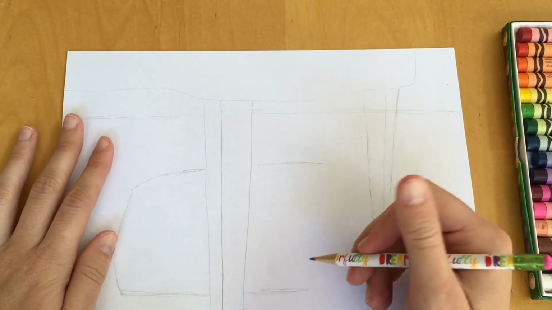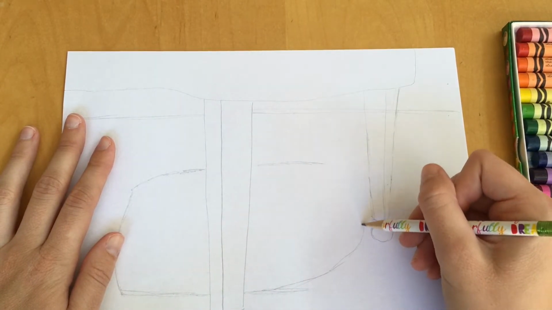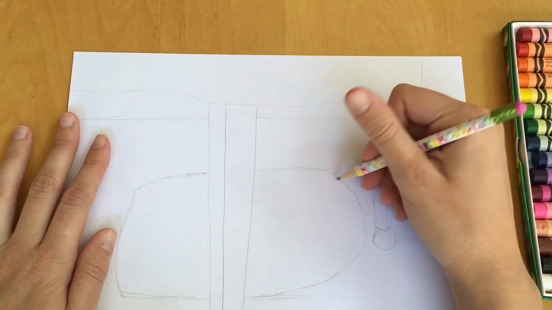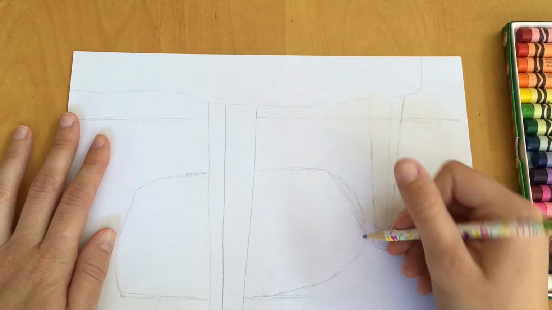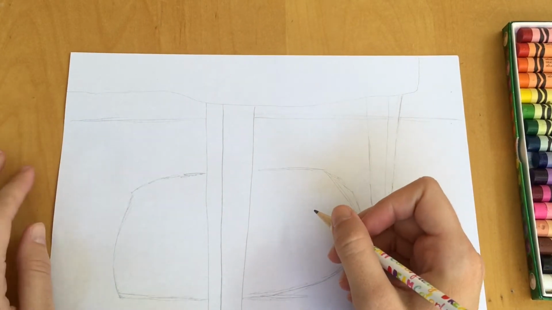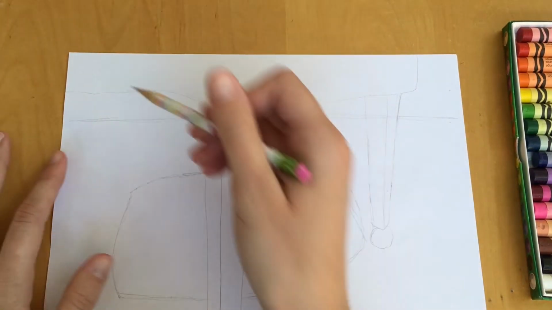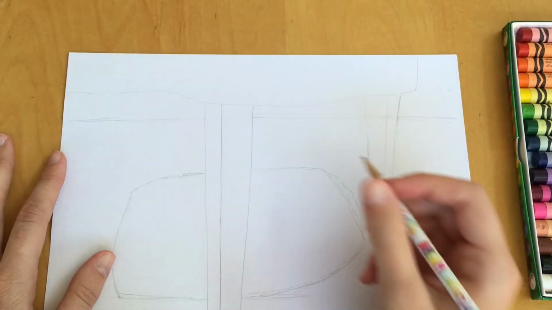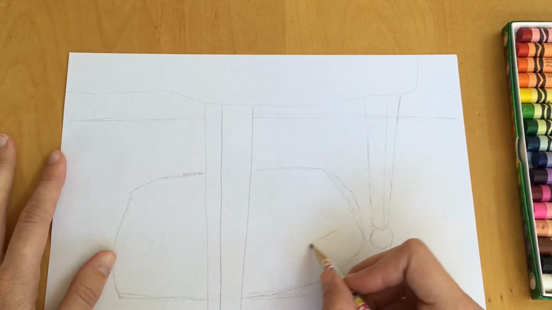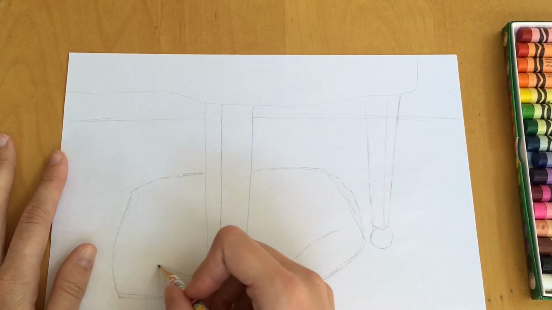Now maybe the dog bed actually comes up like this and then goes back like that. And there's another leg, maybe somewhere over here, but maybe it's off. Maybe it's off the page. Now her dog bed has a front edge. It kind of comes down like this, goes behind the leg, comes up like this.